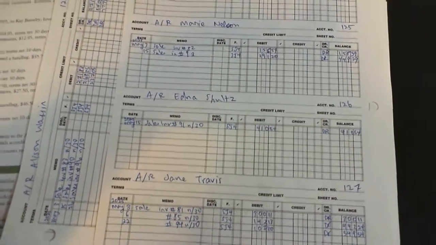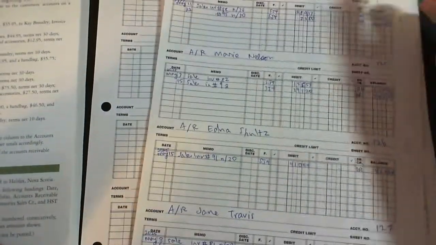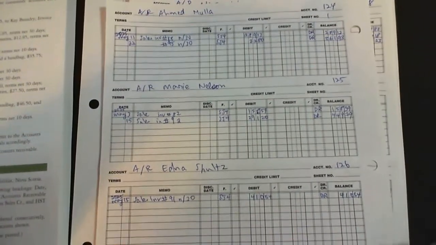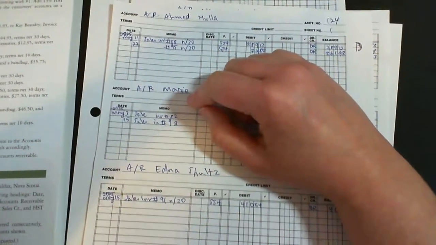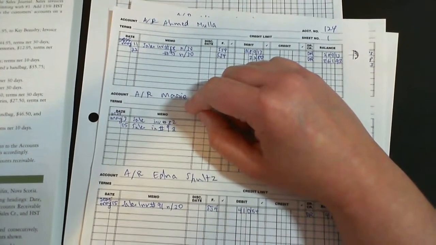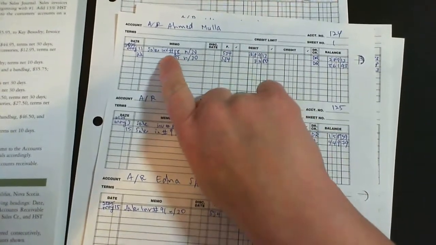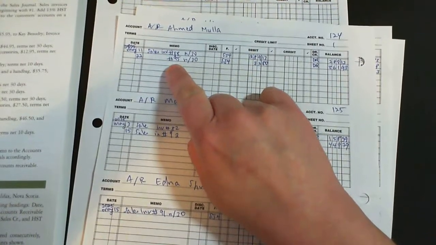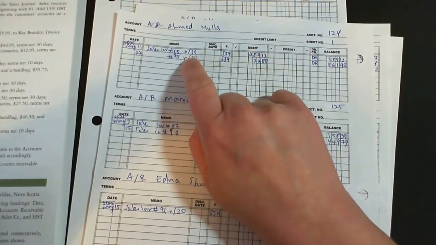And if we look at the different ledgers that have been done for all the different companies and individuals, there's a couple of things I want to point out. You do want to keep your memos as short as possible, but there are two things that are very important to have in the memo. One is the sales invoice number. So here we have sales invoice number 88 and sales invoice number 95. And second is the terms. So all of these are due within 30 days. So we have net 30, net 30.